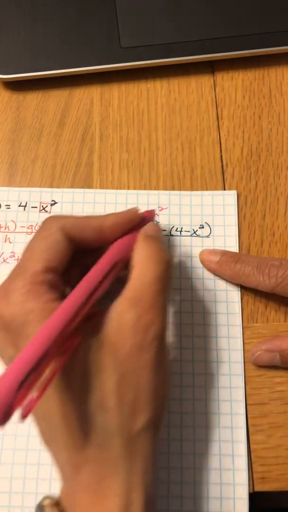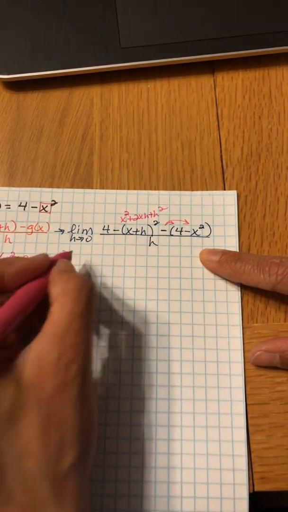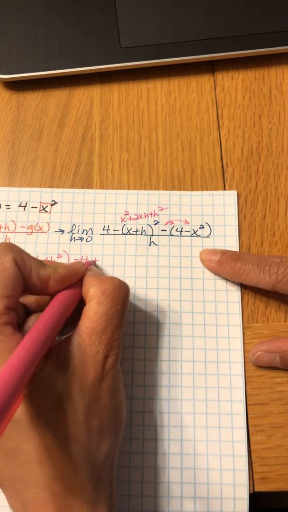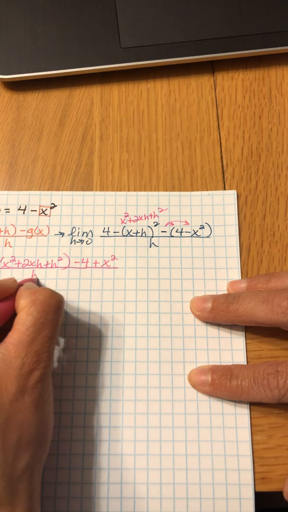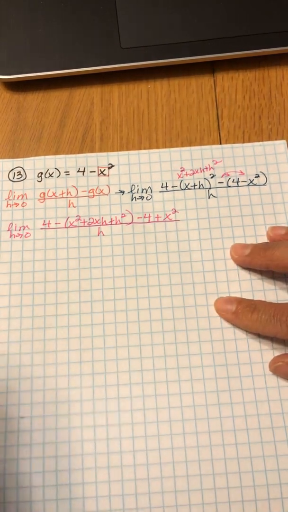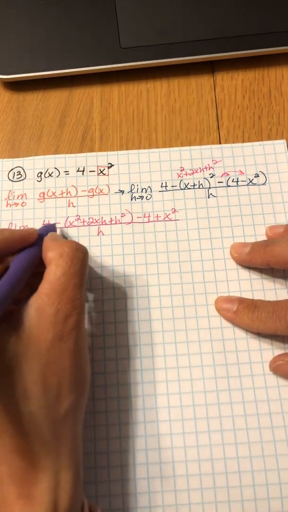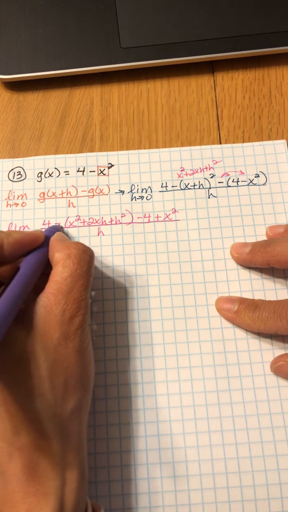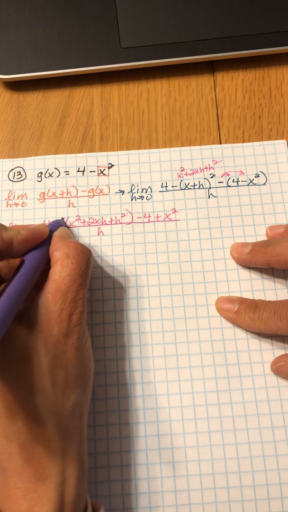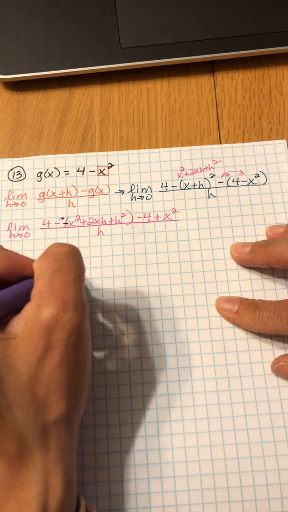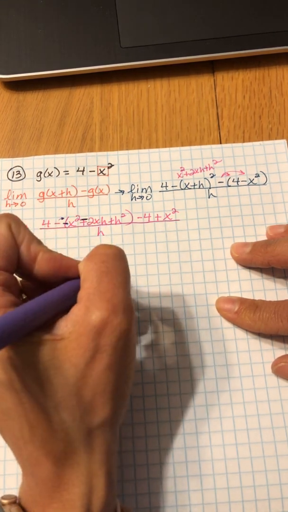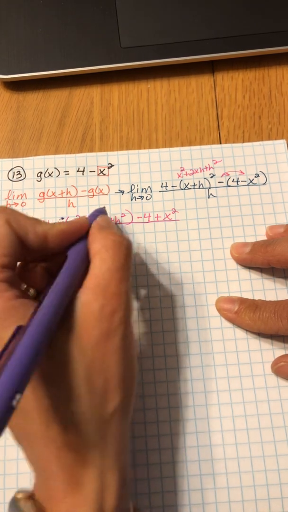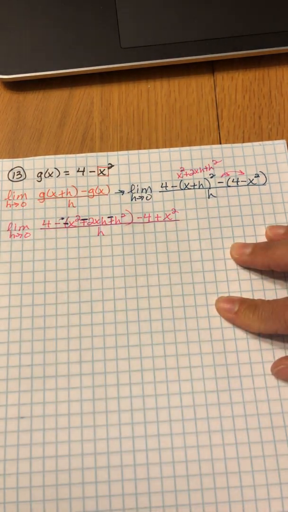And then I'm going to go ahead and distribute that minus sign. That would be minus 4 plus x squared, and then all over h. Okay. And while we're here, so we don't have to rewrite it again, let's go ahead and distribute that minus sign. So when I distribute the minus sign, this x squared is now negative. This 2xh is now negative. And this h squared is now negative. Everything was positive, so now everything's negative.